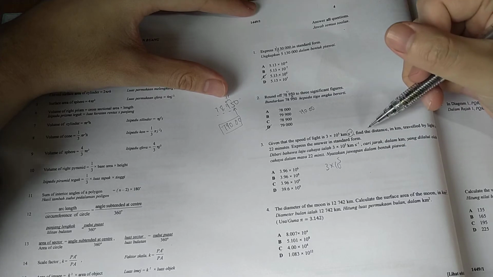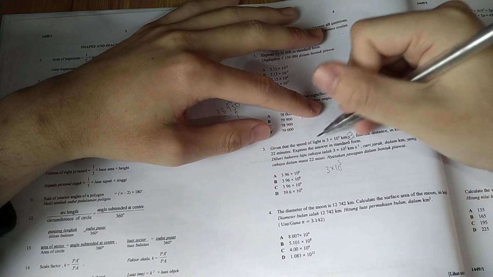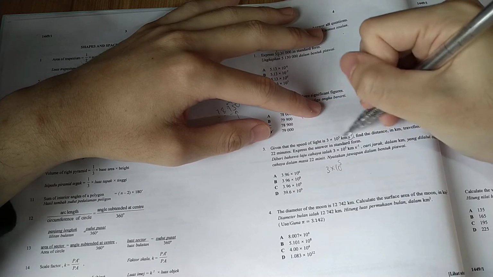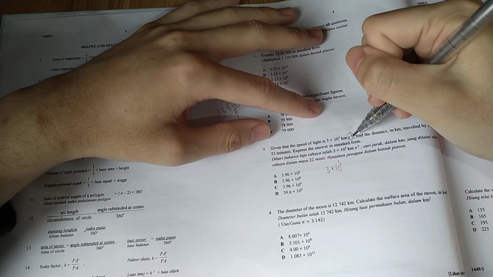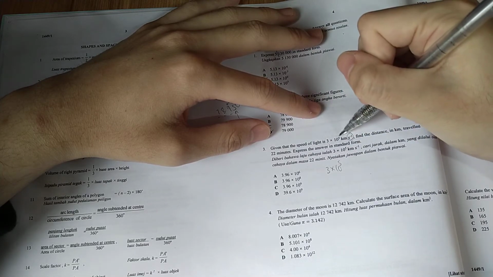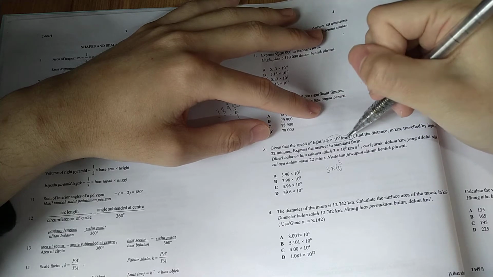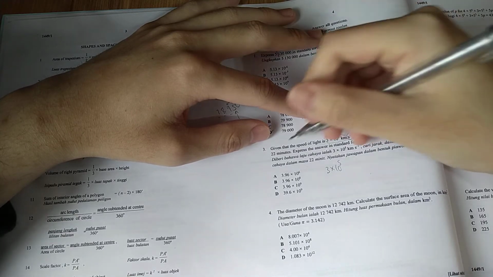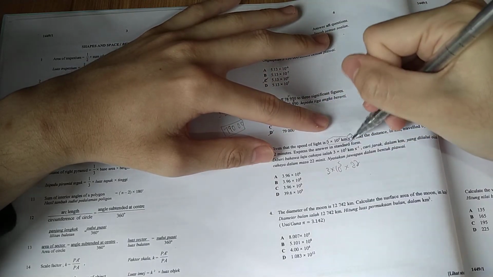And they are asking... Actually it means that in 1 second, the light can travel a distance of 3 times 10 power 5 kilometers. That's why it says kilometer per second. So find the distance traveled by light in 22 minutes. So you have to times 22, because this is for 1 second only.